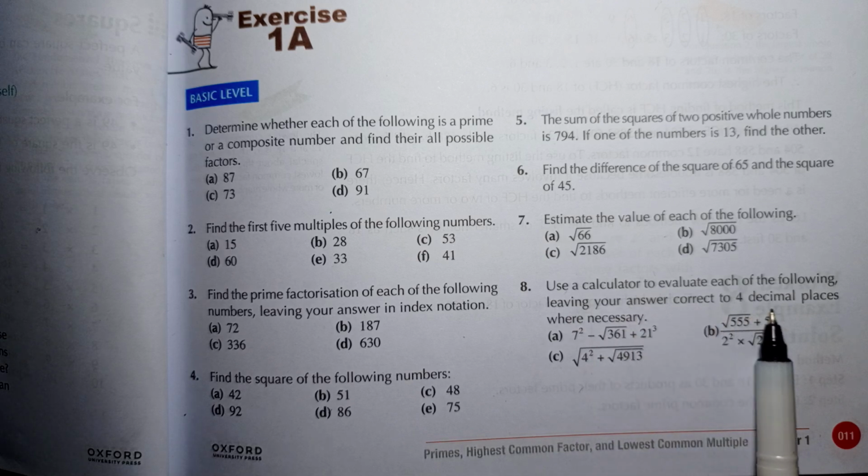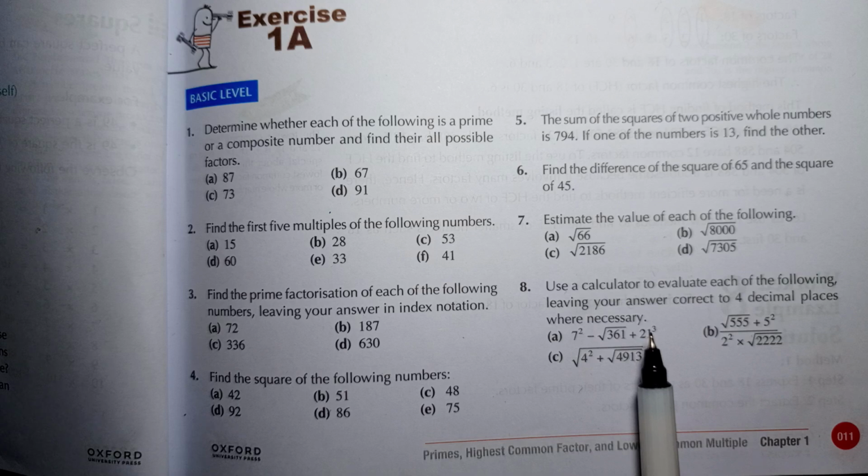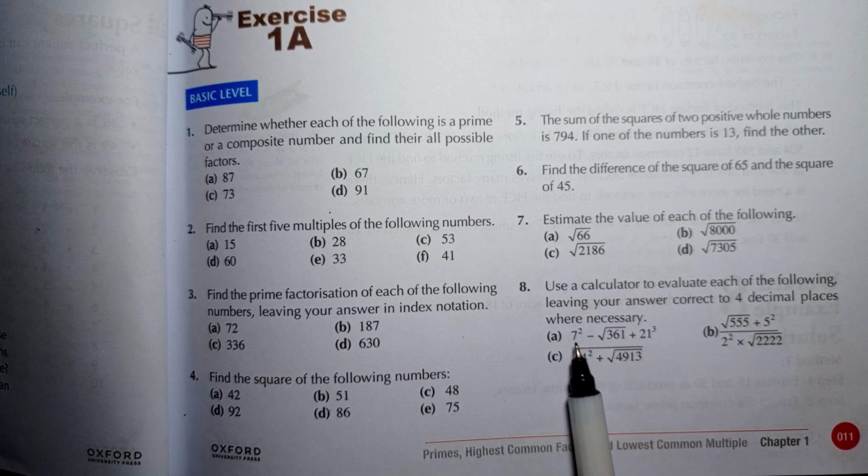Leaving your answer correct to 4 decimal places. Our answer should have 4 digits after the decimal point, where necessary, where there is a point, there we will keep 4 digits after the decimal point. Now let us solve these.